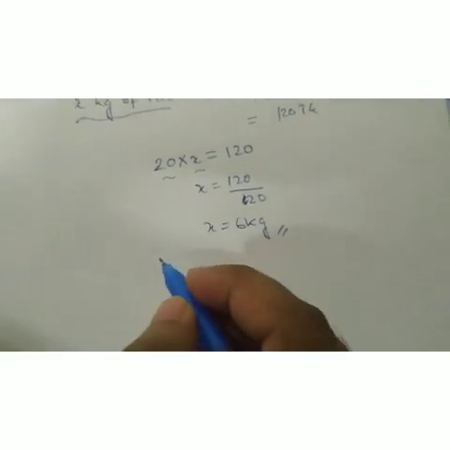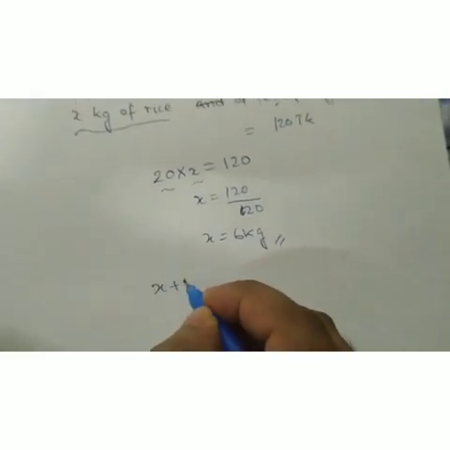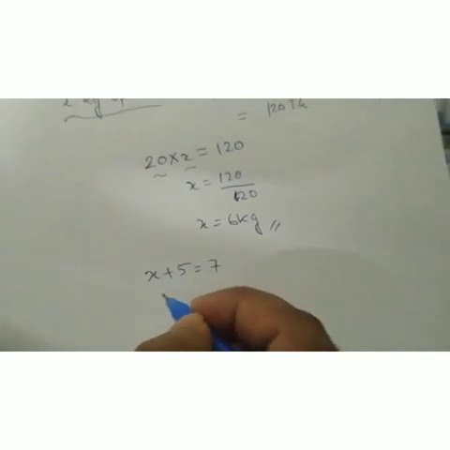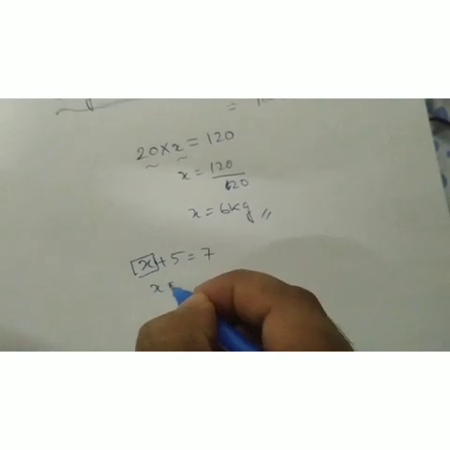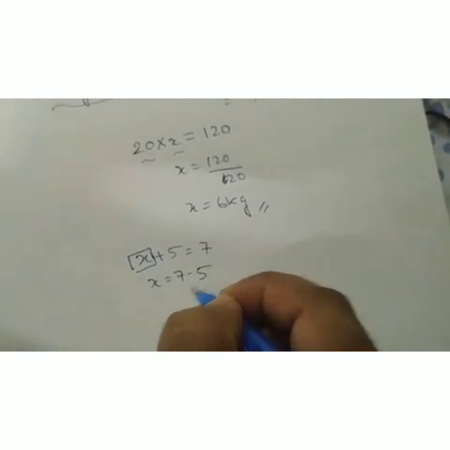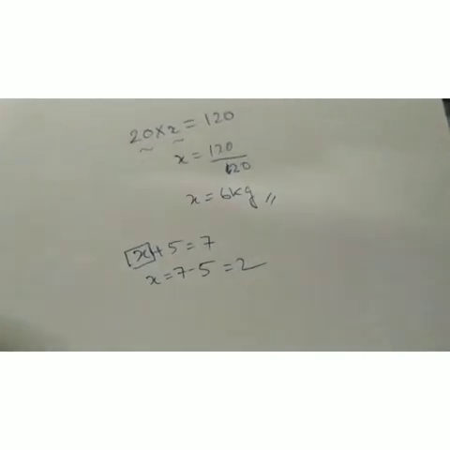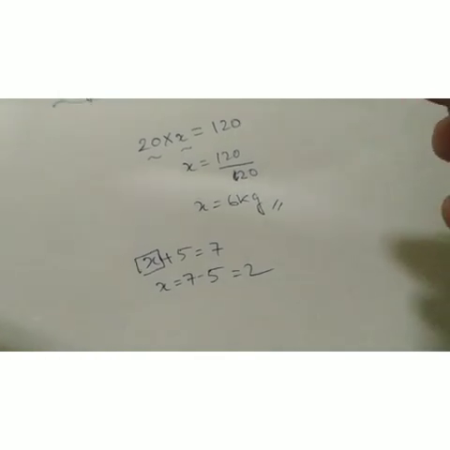So let's say x plus 5 equals 7. Here we only have one variable, so x equals 7 minus 5, that is 2. This sort of problem. Okay, so we'll now move on to examples.